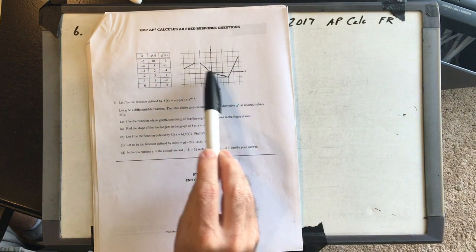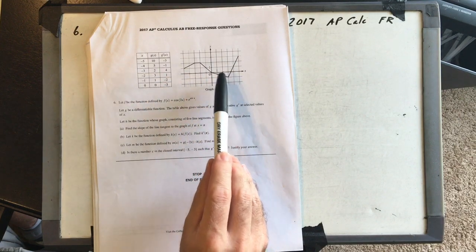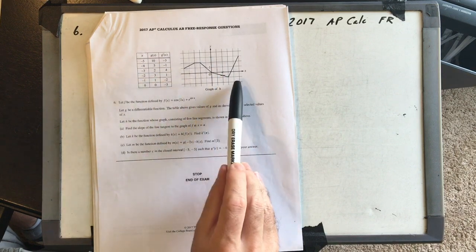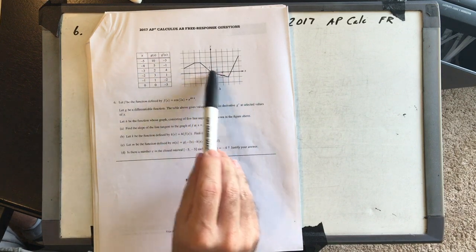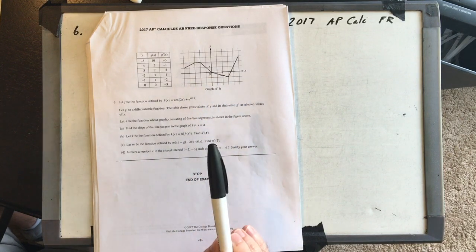So I'm going to be referring to these, but I probably won't pull the sheet back out for you to see them. So you just need to follow along. We're going to be using this table, and we're going to be using this graph and kind of have to figure out the slope at certain parts of the graph of h.